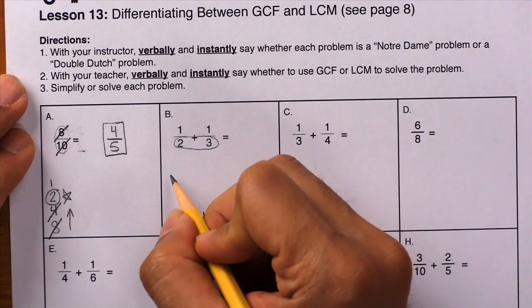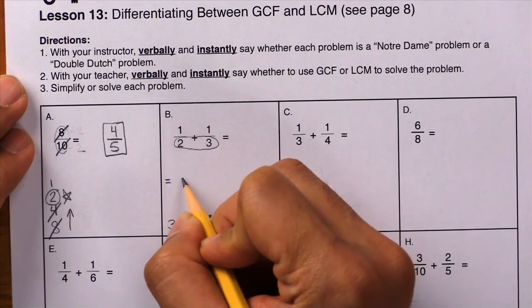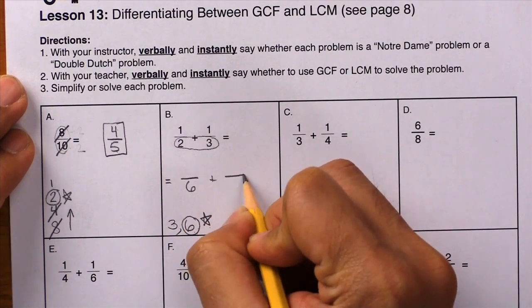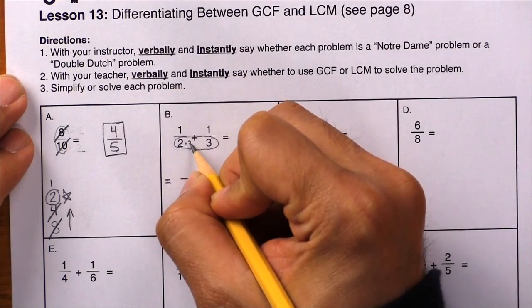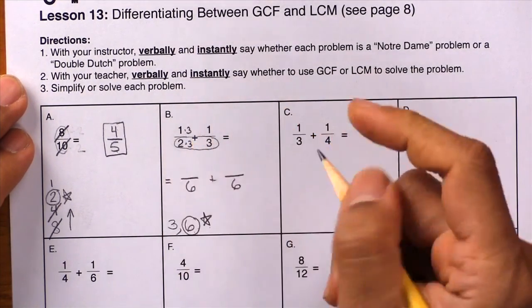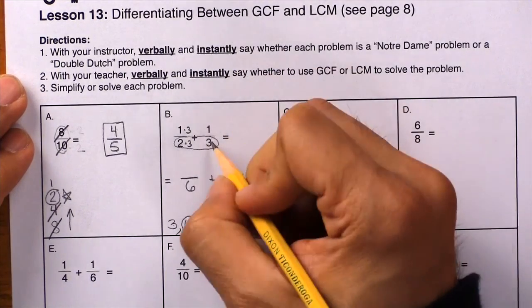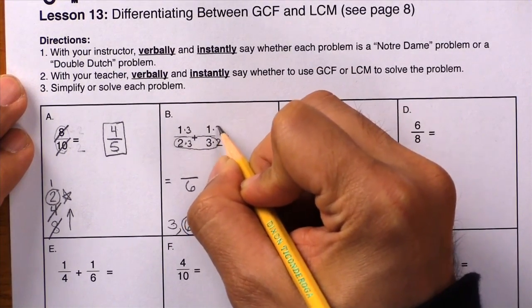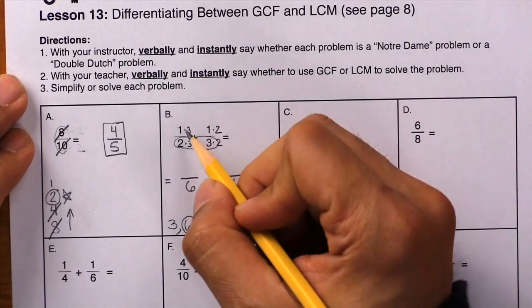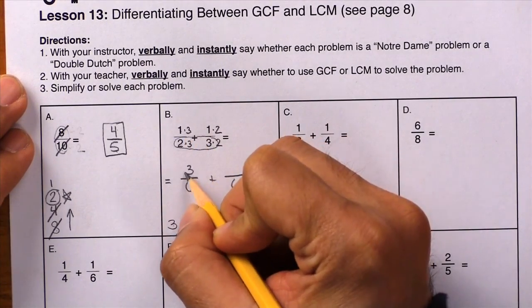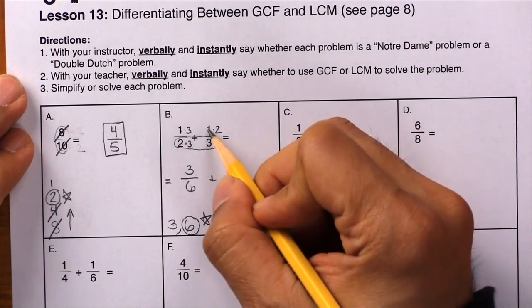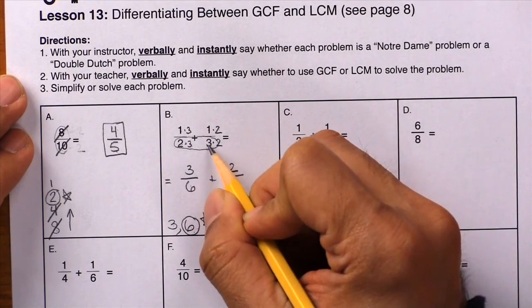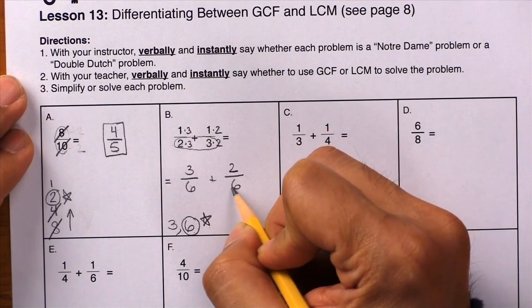Let's rewrite the problem, and I'll use the next line. Equals blank over 6 plus blank over 6. 2 times 3 gives us 6, so write times 3. Do it in the numerator as well. How did we get from 3 to 6? Times 2. Write times 2 in the numerator as well. Now everything becomes just a simple multiplication problem. 1 times 3 is 3. 2 times 3 is 6, and it's already there. 1 times 2 is 2. 3 times 2 is 6, and it's already there.